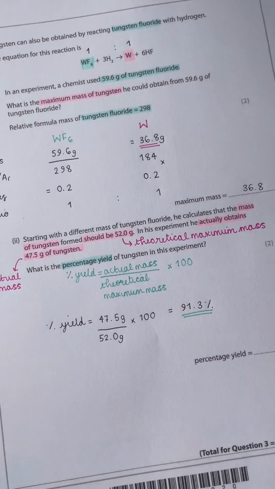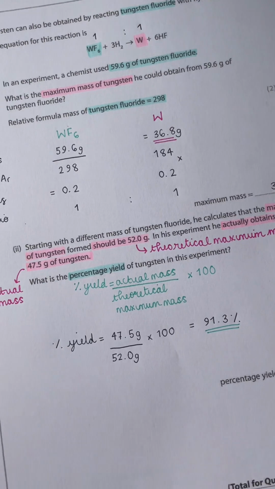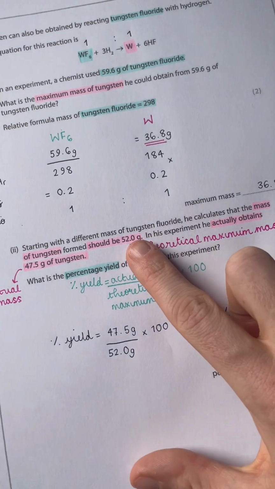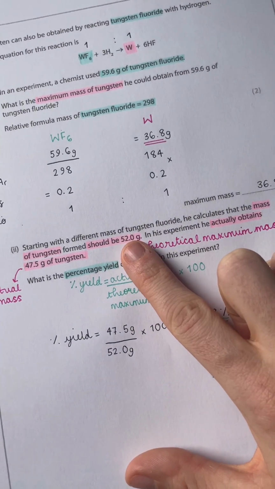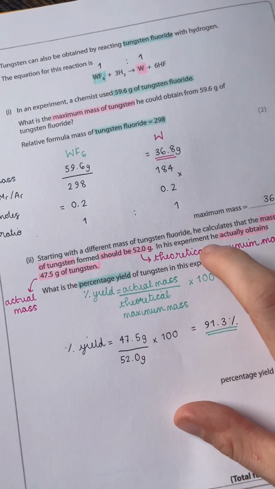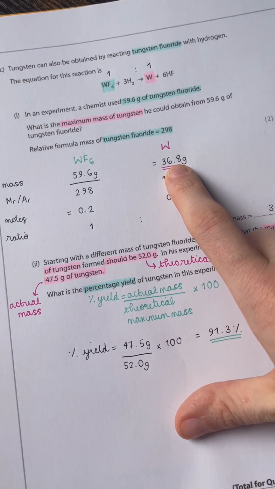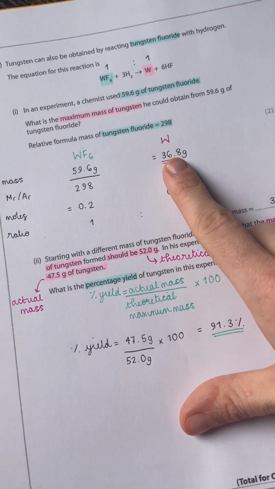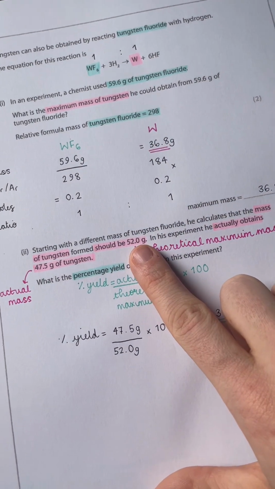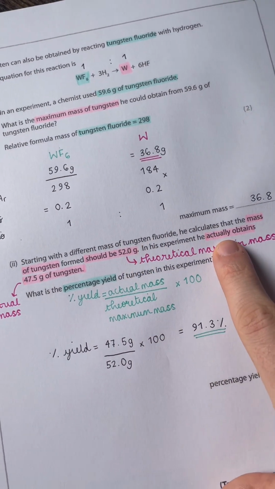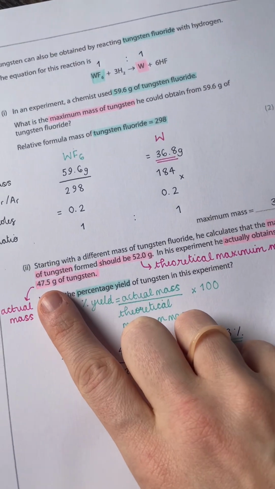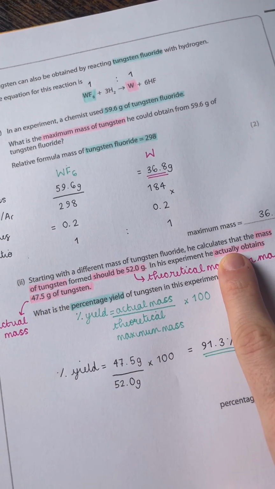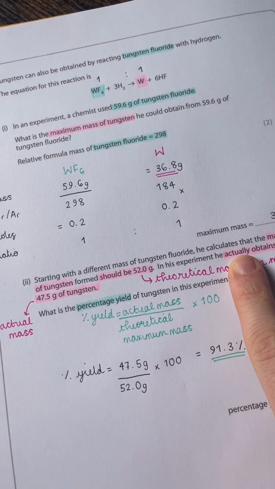So the next question, where we're thinking about different values, because we're starting with a different mass of tungsten fluoride here, the student calculates that the mass of tungsten formed should be 52.0 grams. So that is our theoretical maximum mass, which for the last question we worked out to be 36.8. Here, we've been told it's 52 grams. In his experiment, the student actually obtains 47.5 grams of tungsten. So that is the actual mass, and the wording here is quite helpful because they've said that he actually obtains. So that is our actual mass.